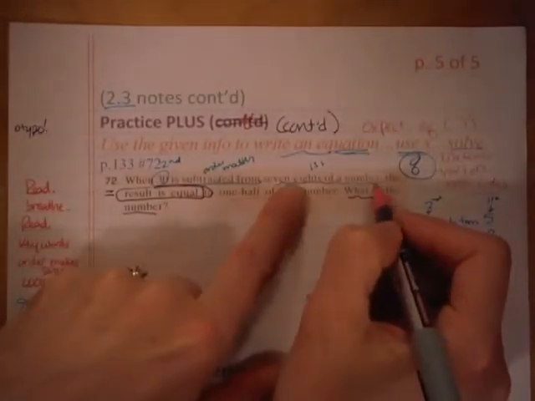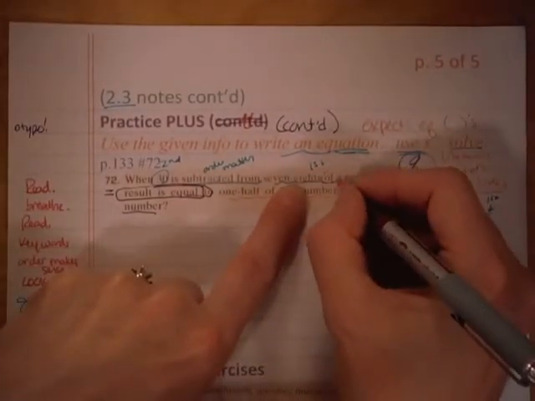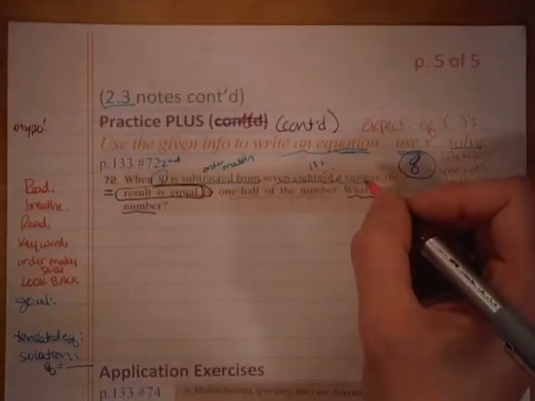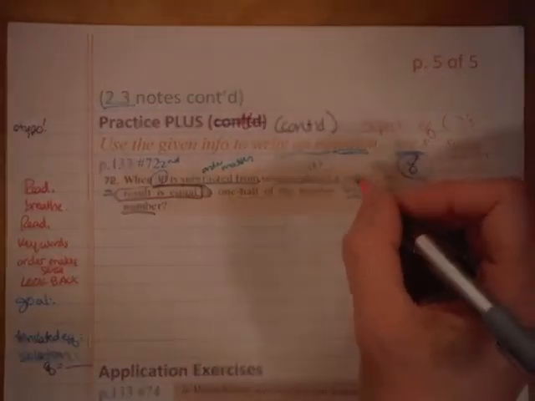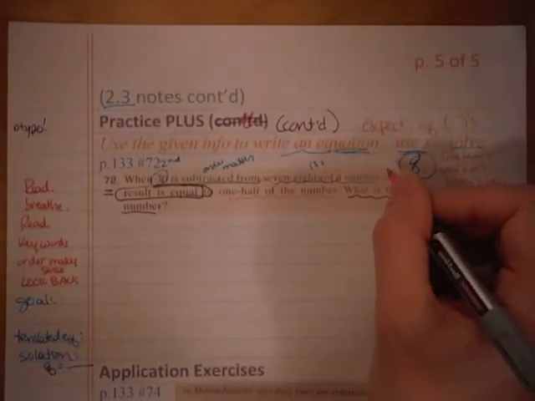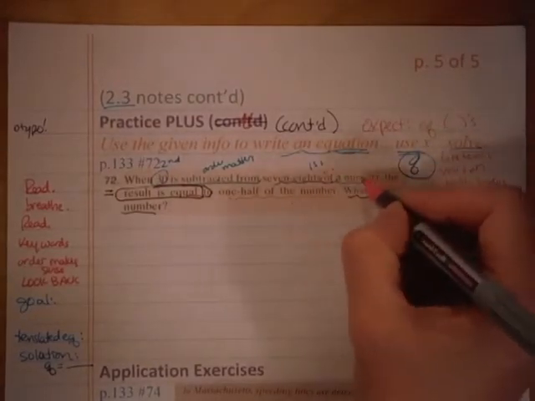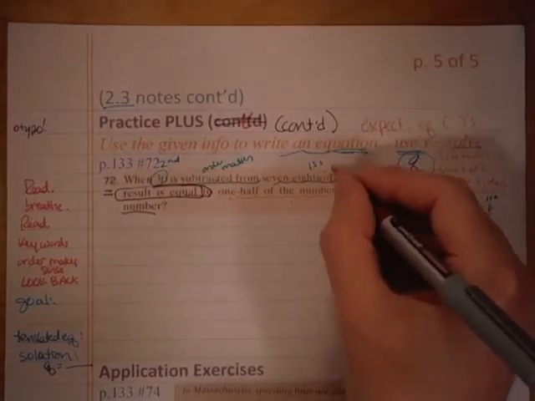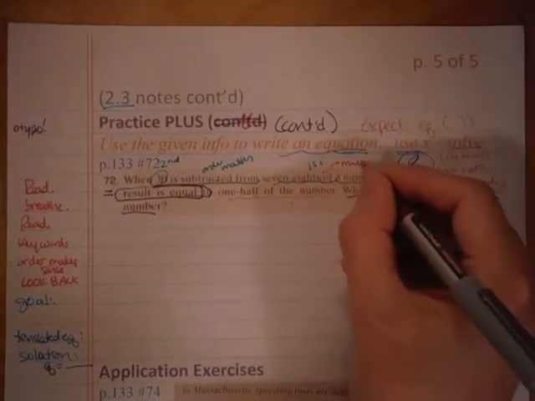7/8 of a number. We've used "of" a lot to help identify like the sum of something and something, or the difference of something and something, or the quotient of something and something. But there's not an operation listed here. It's just 7/8 of a number. When "of" stands all by itself, it actually represents multiplication.